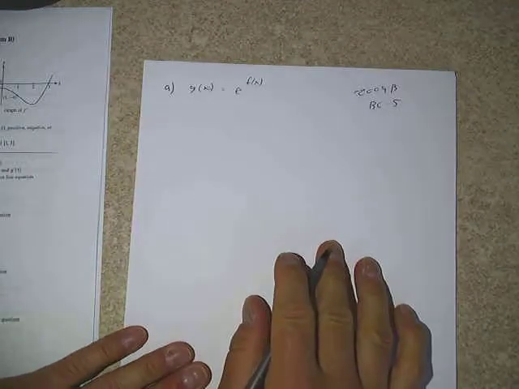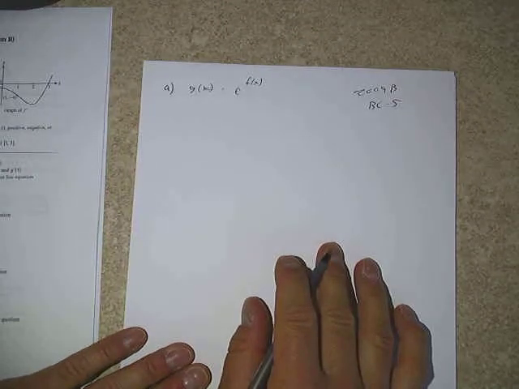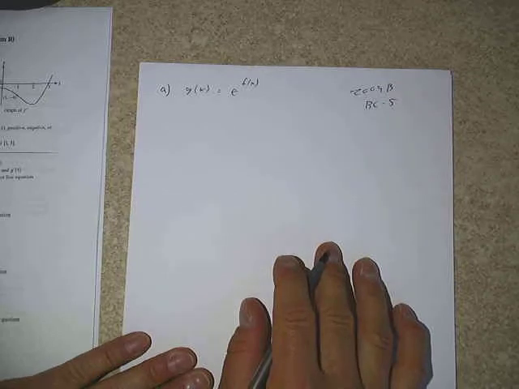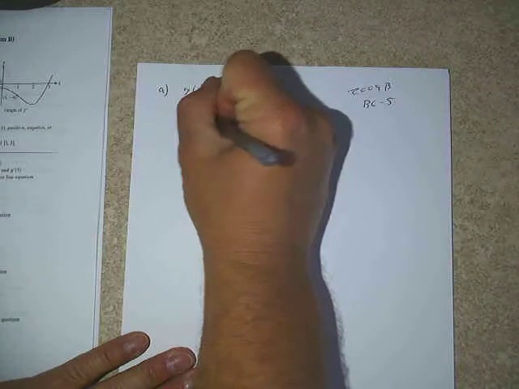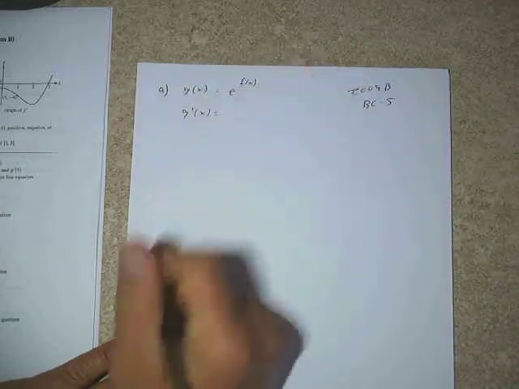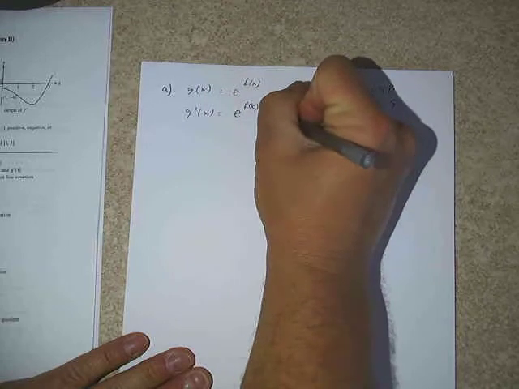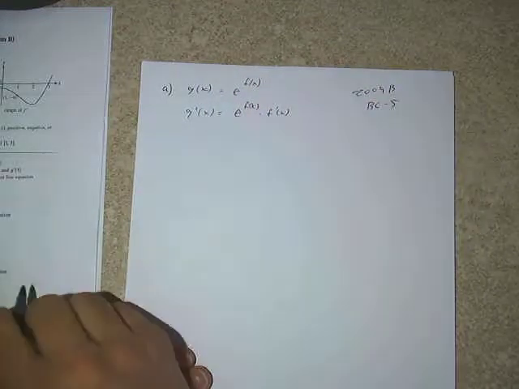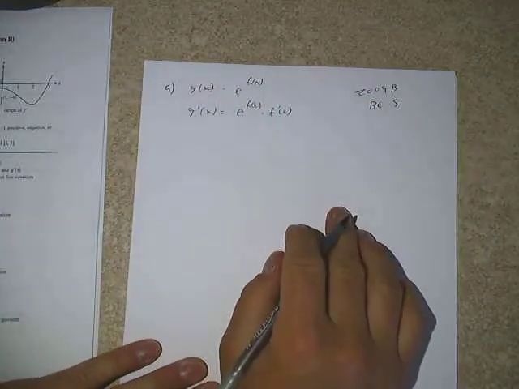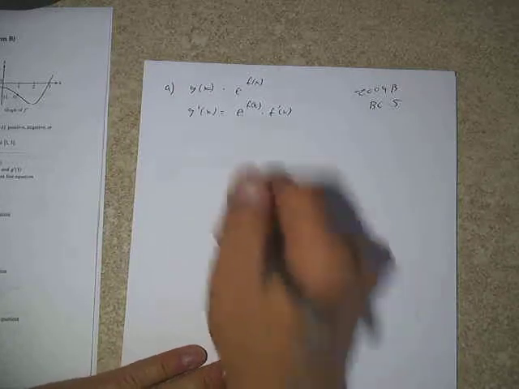Okay. Alright, so let's see what we can do here. In part A, it says here to write an equation for the line tangent to the graph of g at x equals 1. So the g function again is e to the f of x. Keep that in mind. So if we're going to write the equation for a tangent line here, we're going to start out just like we did in the last problem. We'll find our point and our slope and plug them in correctly. Well, let's find the slope first.